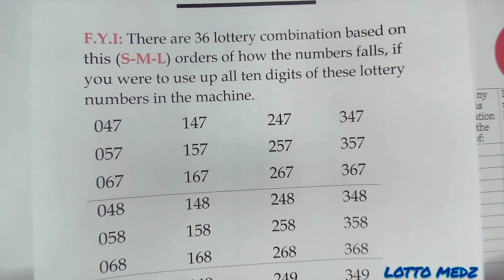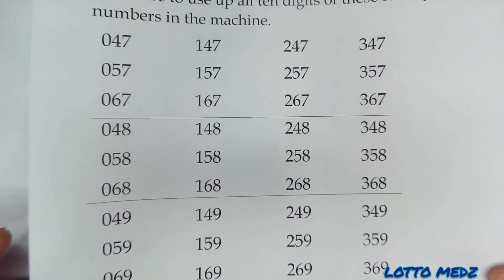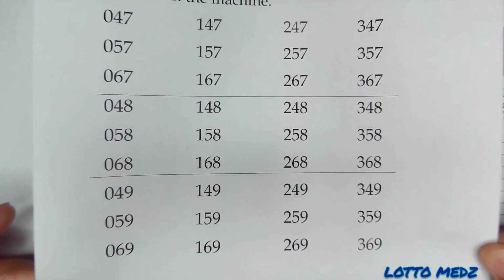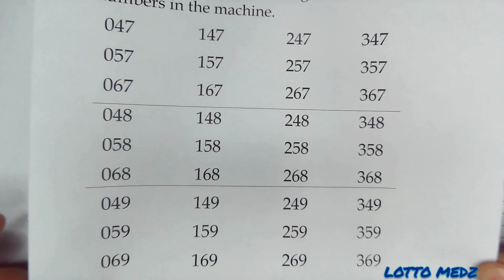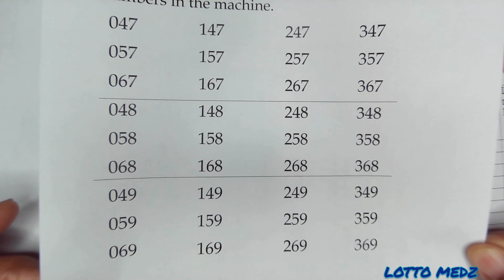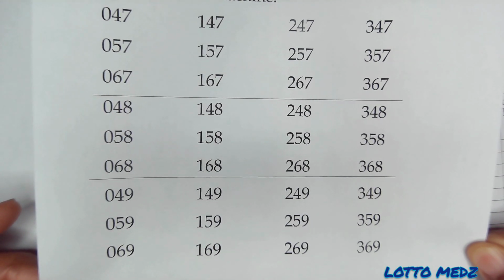These are all the numbers under that one specific combination. These are 36 numbers. Pay close attention to these numbers because you will see them again in whichever state you're living in.